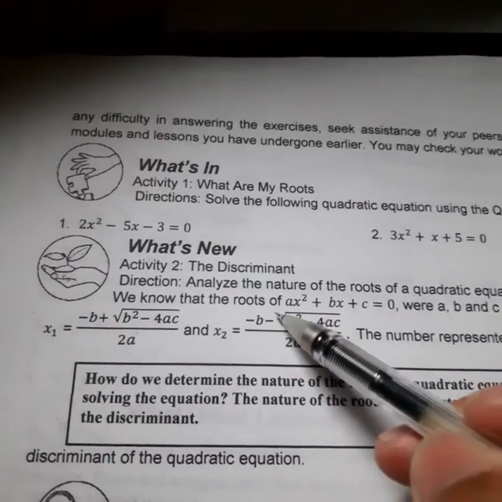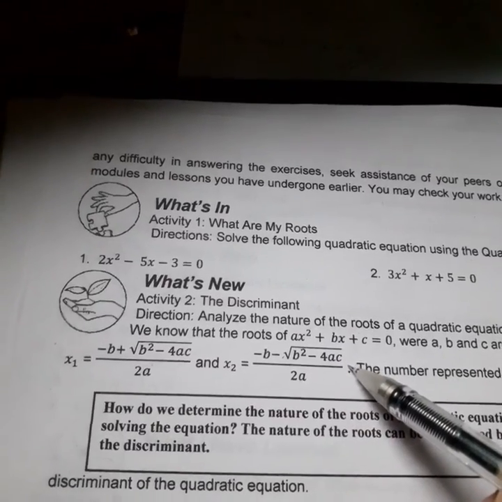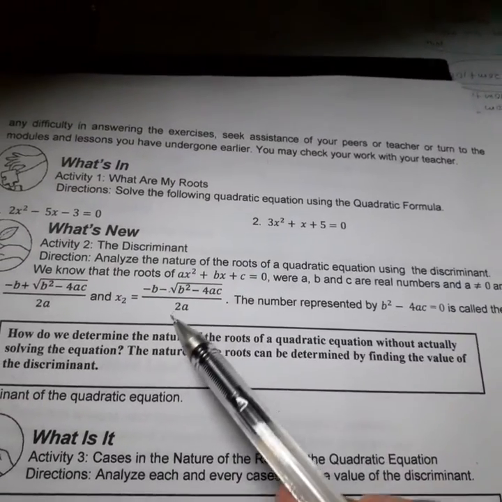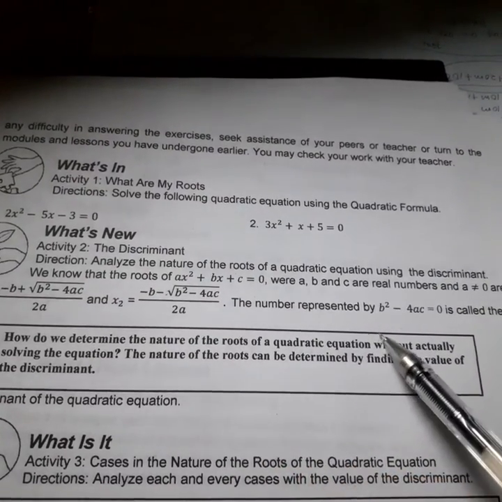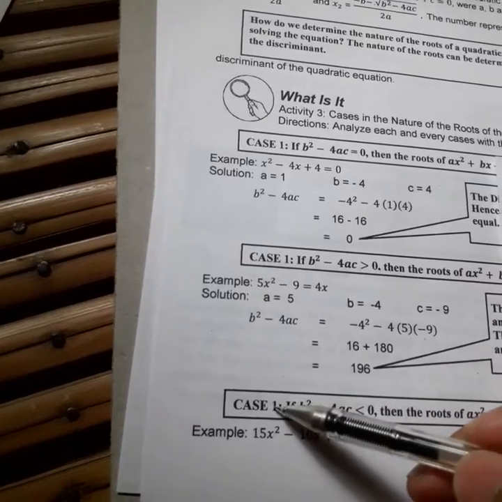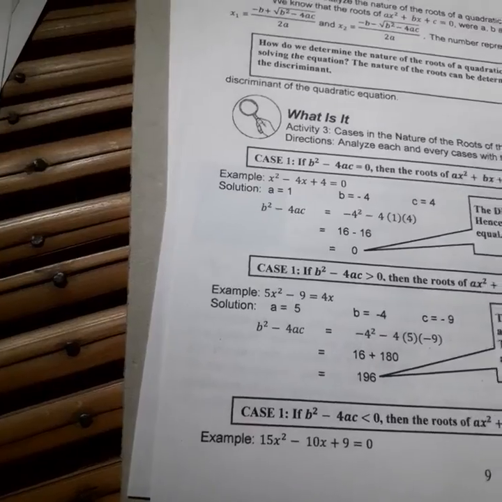Or shall we say, what is inside the radical sign, b squared minus 4ac, is the discriminant of the quadratic equation, right? Inside the radical sign, this is called the discriminant of the quadratic equation. Okay, we have cases. Case 1, case 2, and case 3. Let's have first case 1.